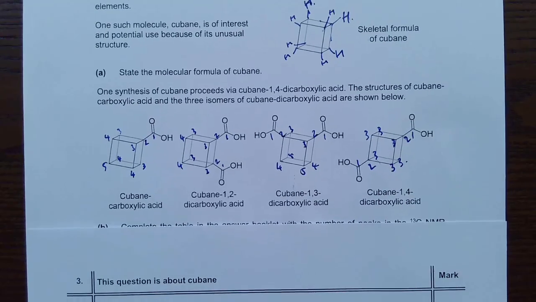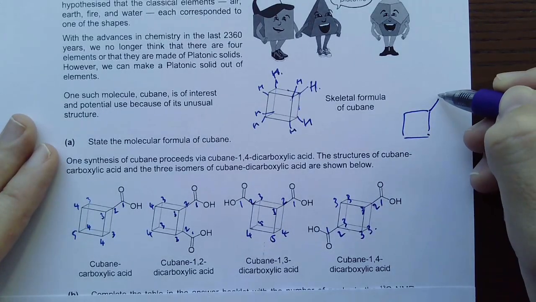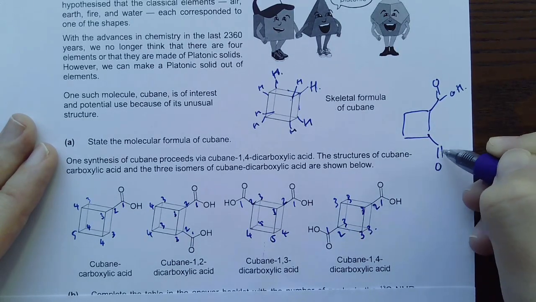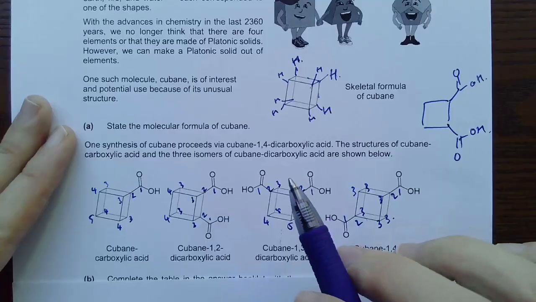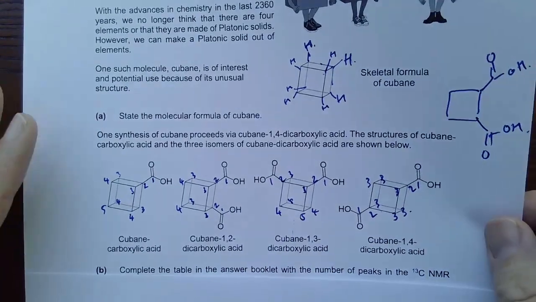unique carbon atoms. Maybe something like if you just have a square, can you identify how many unique carbon atoms there are in that molecule? I think if you're struggling, trying to do it on this is going to be a bit of a challenge. Okay, so that's that first page done.